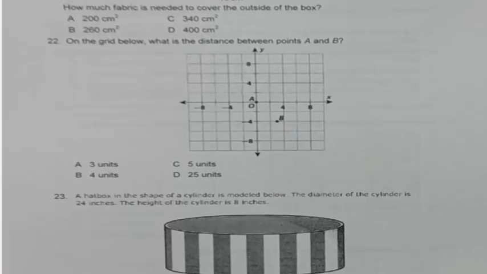Number 22. On the grid below, what is the distance between points A and B? A. 3 units. B. 4 units. C. 5 units. Or D. 25 units.